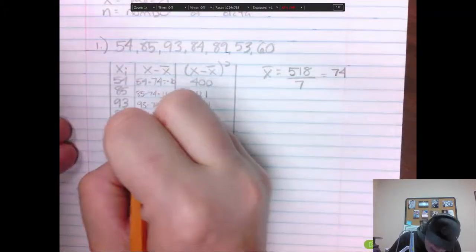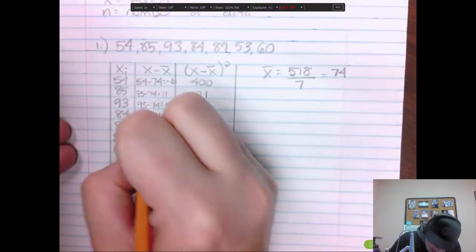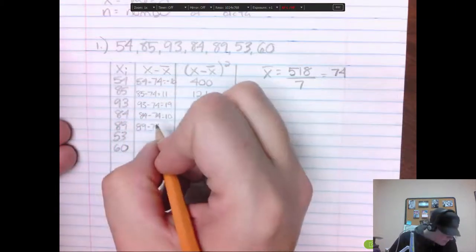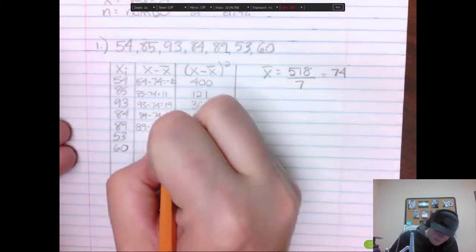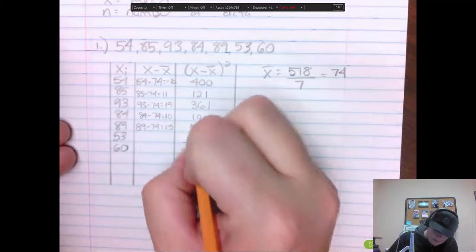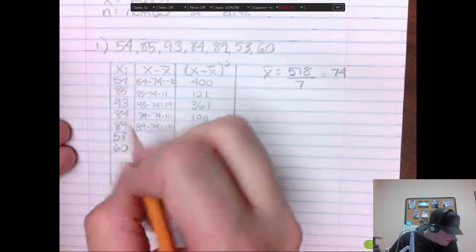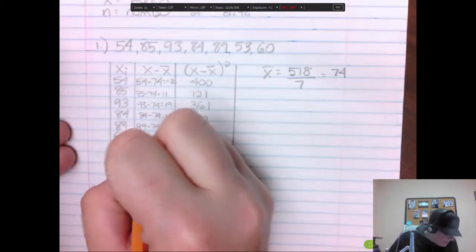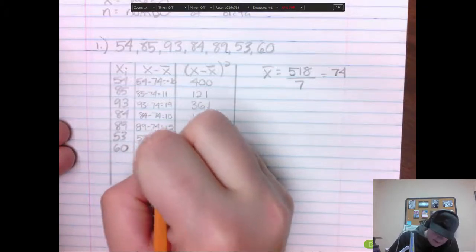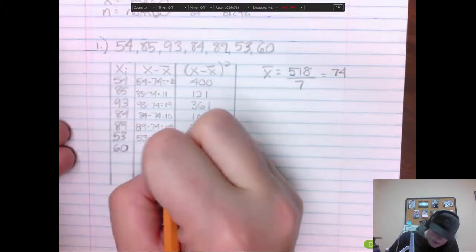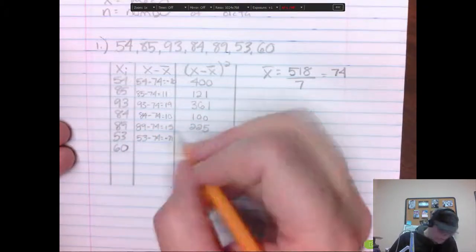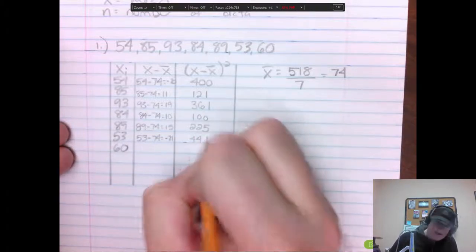Okay, then 89 minus 74 is 15. 15 squared is 225. 53 minus 74 is negative 21. Again, square it. It's going to become positive 441.